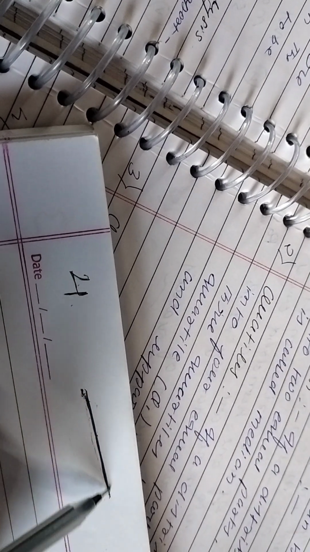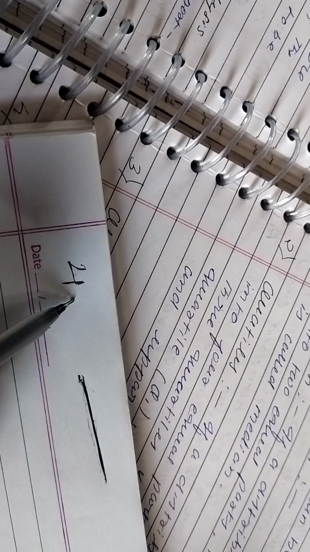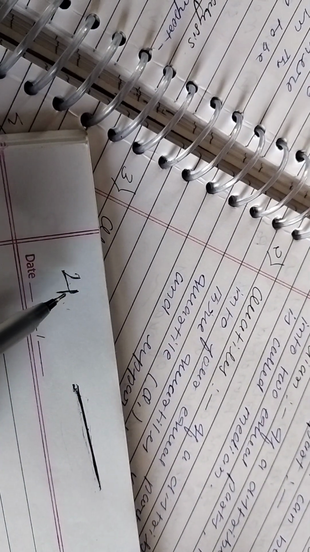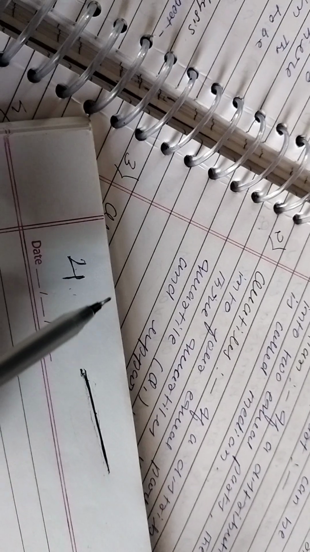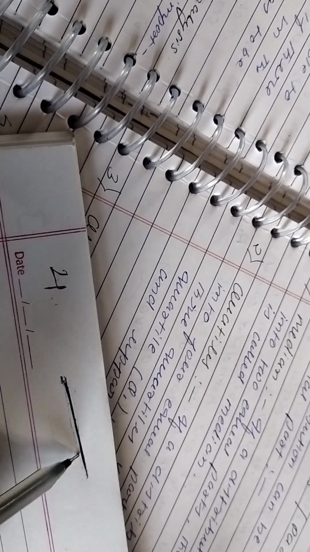When the number of observations, suppose this line is the number of observations, is distributed equally, it is not an unequal distribution.